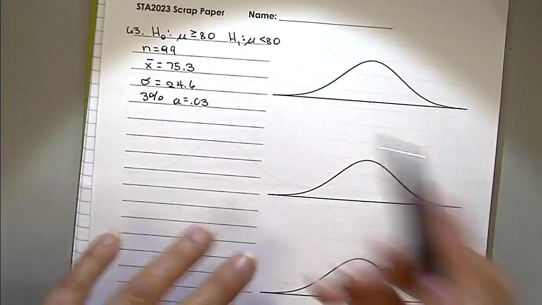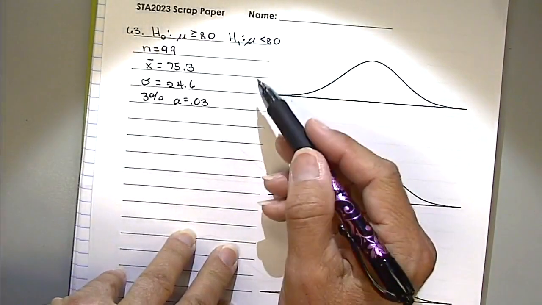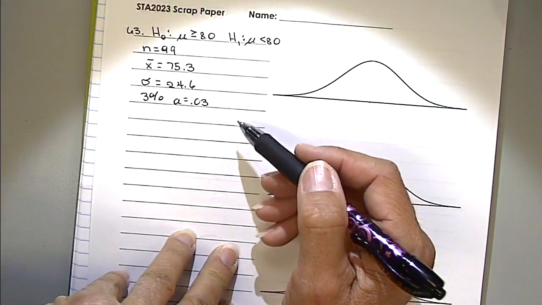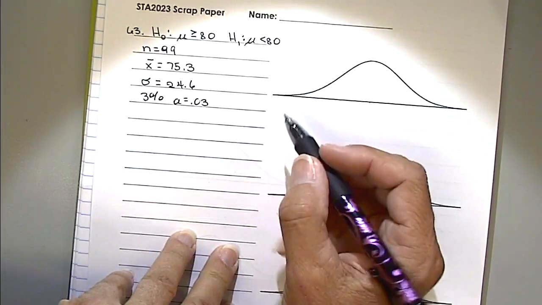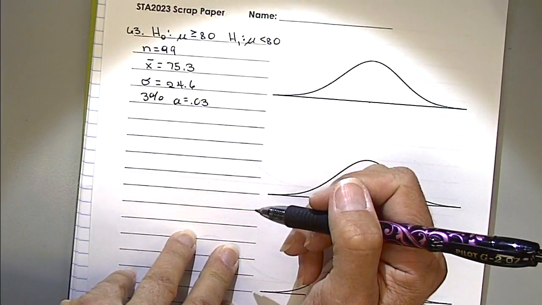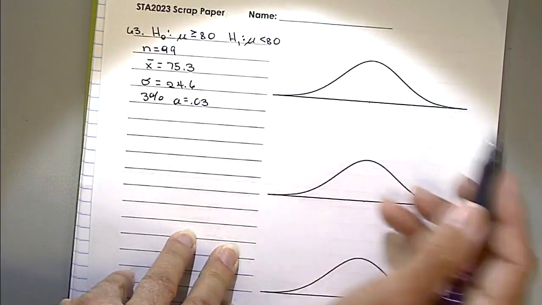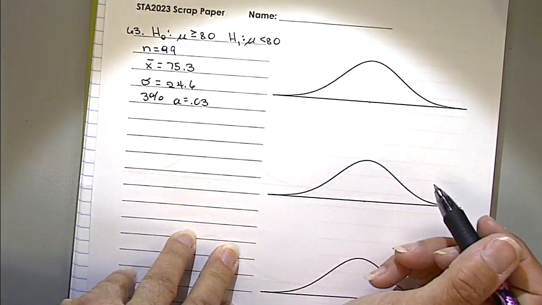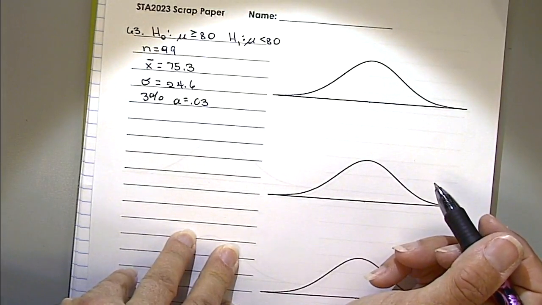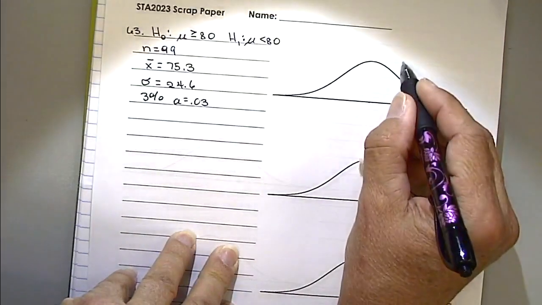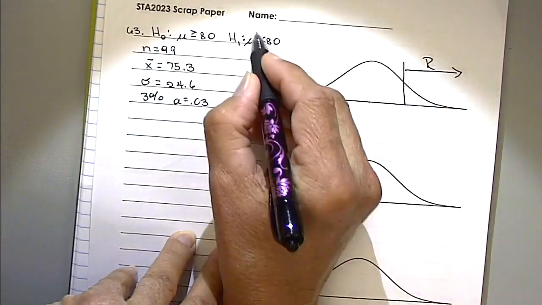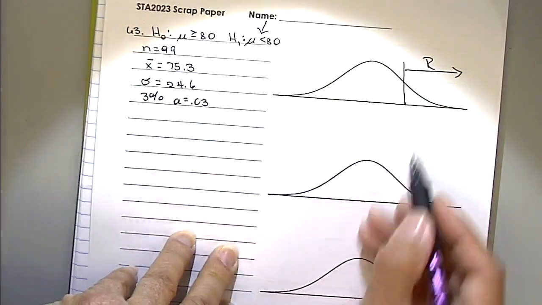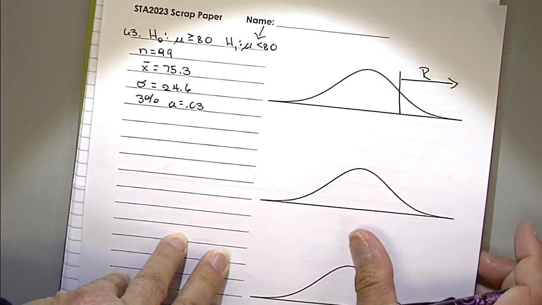Now I have to say, do I have a one-tailed test or a two-tailed test? Because that tells me whether I divide alpha in 2 or not. What do you think? Is this a one-tailed test or a two-tailed test? One-tailed. And which side is my rejection region on? How do we know our rejection region is over here? Because the alternative hypothesis tells us.